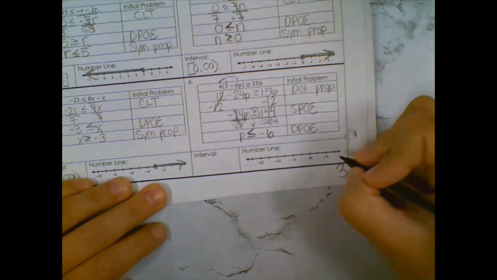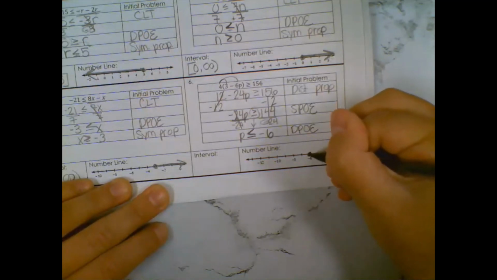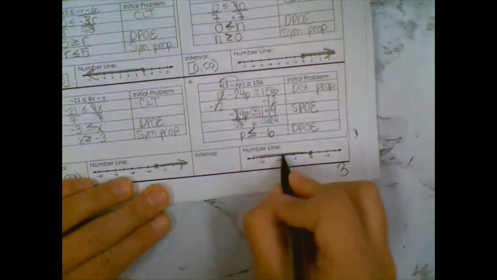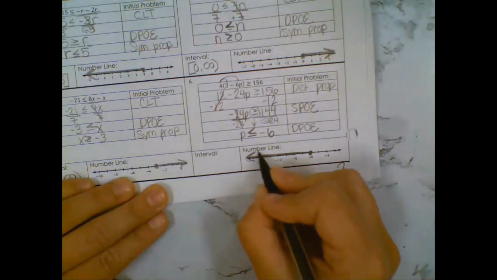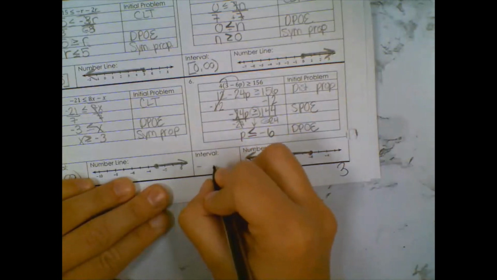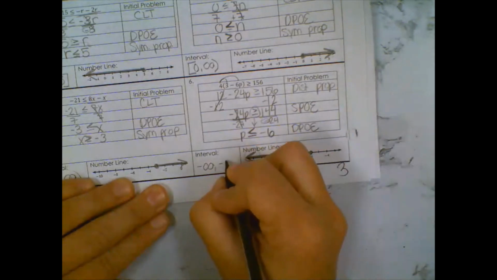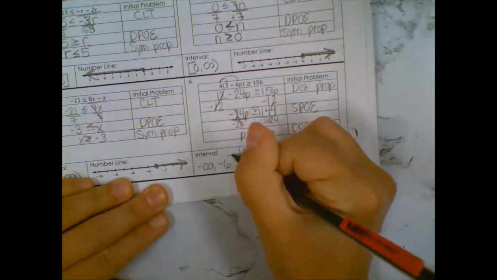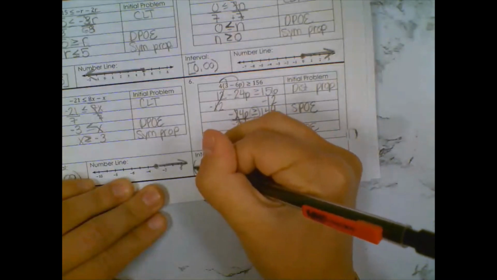So at negative 6, that would be right here. I'm going to put a solid dot, closed circle, and shade to the left. And then reading my number line, we are starting at negative infinity, and we are shading all the way to negative 6. Negative 6 is a bracket because it is closed. Infinities always have parentheses.